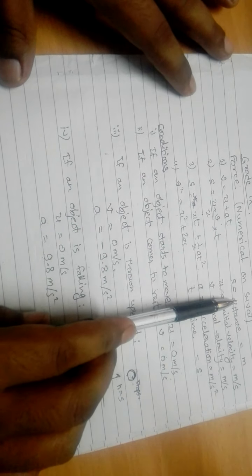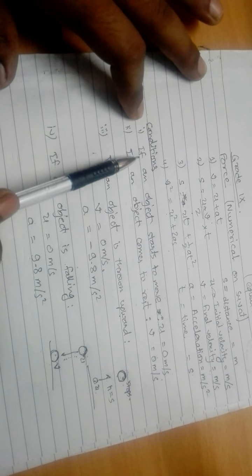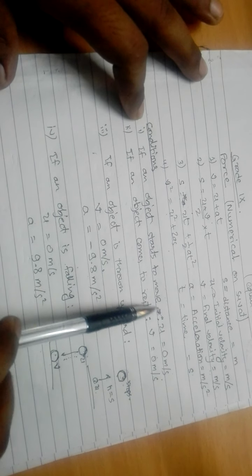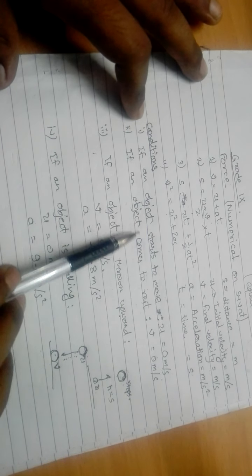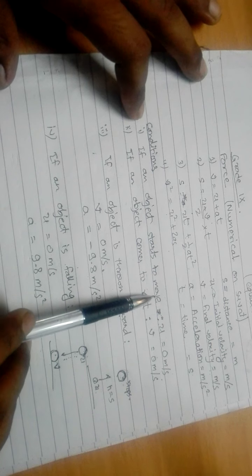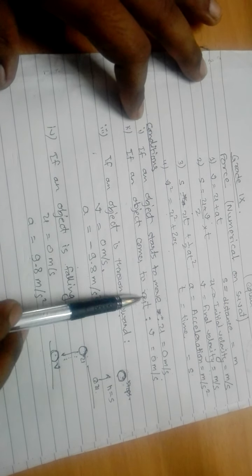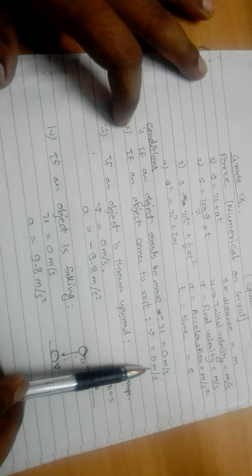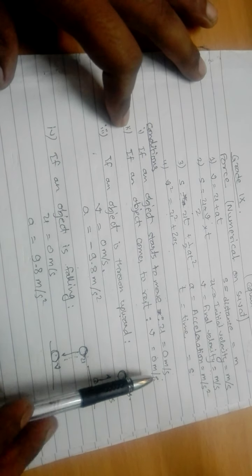And there are a few special conditions while performing numericals on SUVAT. The first condition is if an object starts to move, then initial velocity is always 0 meter per second. It starts to move means initially it is not moving. That's why U equals 0 meter per second. If an object comes to rest, then V equals 0 meter per second, means finally its velocity becomes 0.